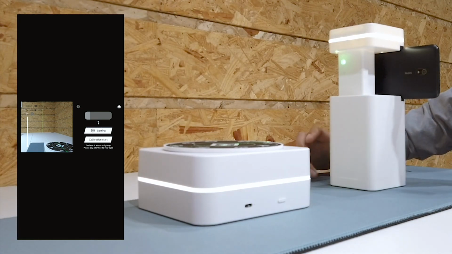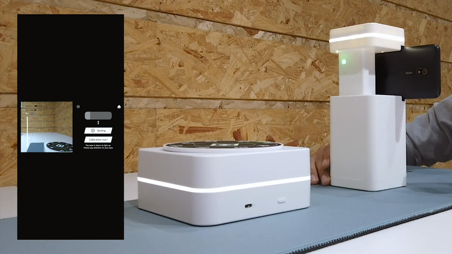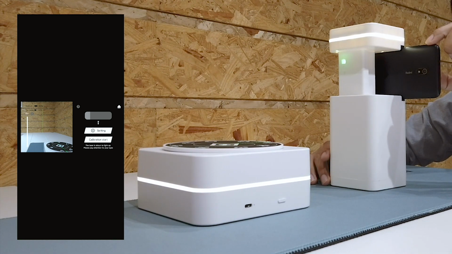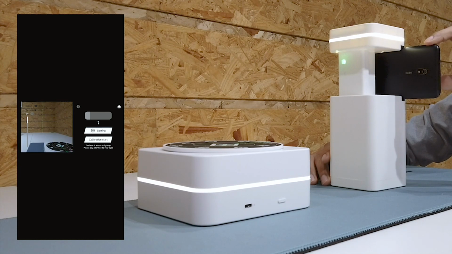Before we jump to the 3D scan, there is one more thing I need to explain. That is the EV bar on the left side of the camera. See? By adjusting this EV bar, you can adjust the brightness of the camera.